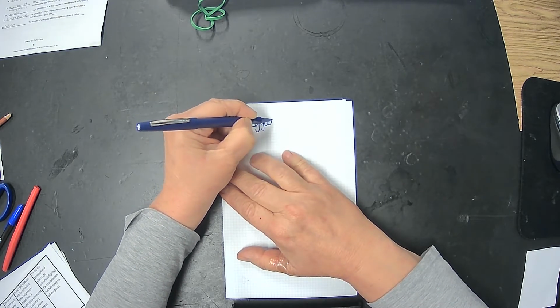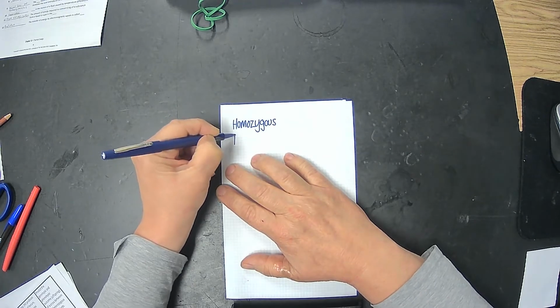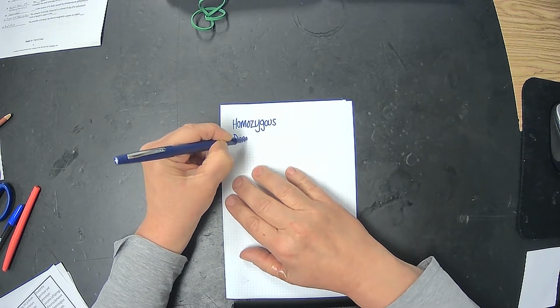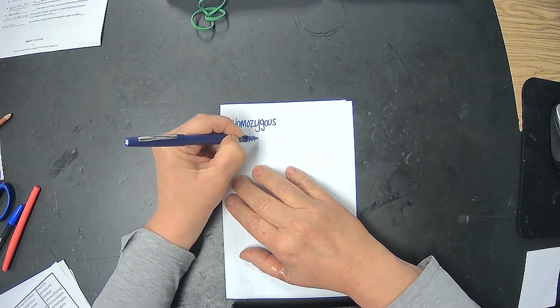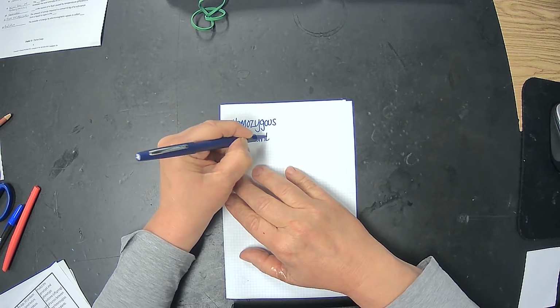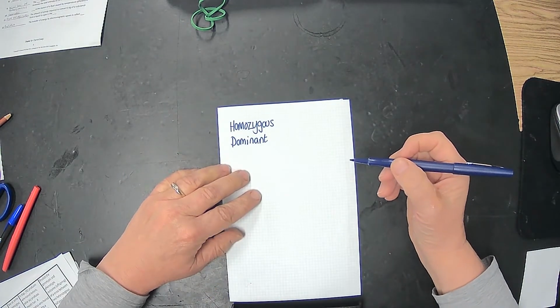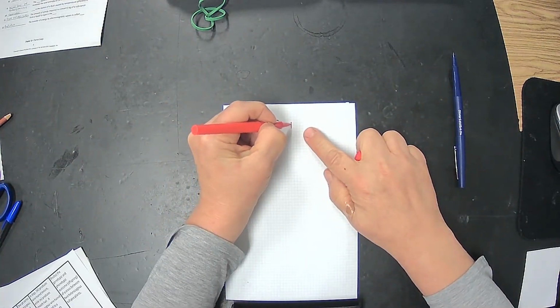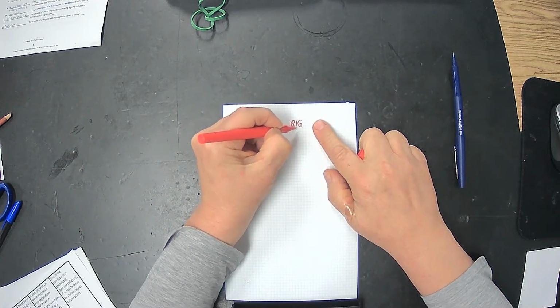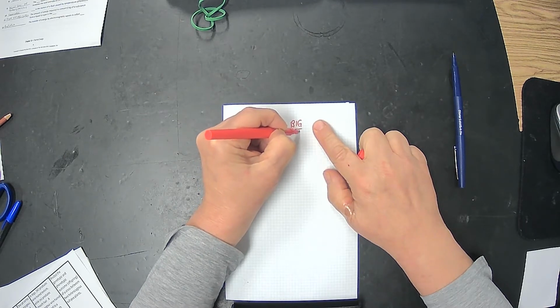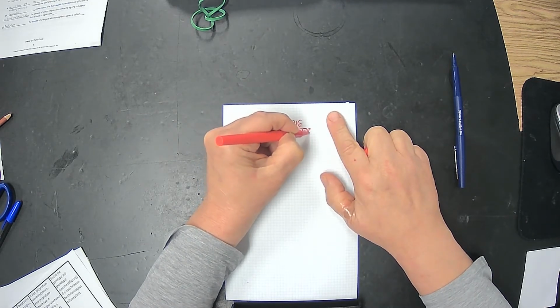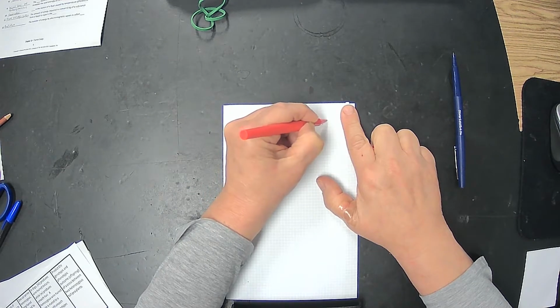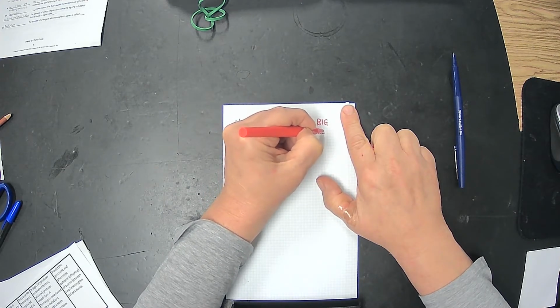So if you are homozygous dominant for a specific characteristic, you will have that characteristic. How do you know something's homozygous dominant? You are going to see a big letter, a capital letter, followed by another big letter.